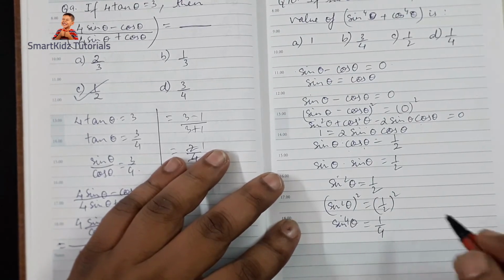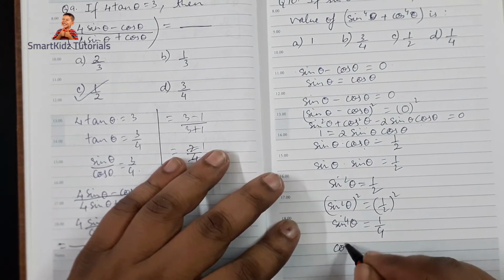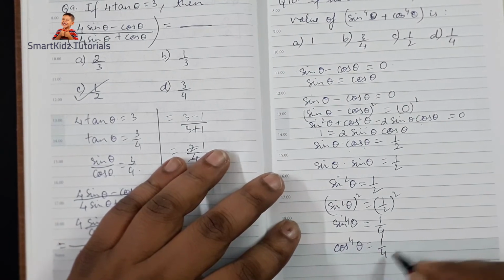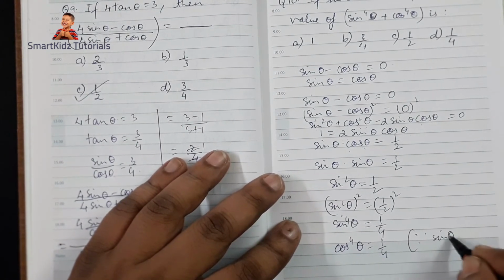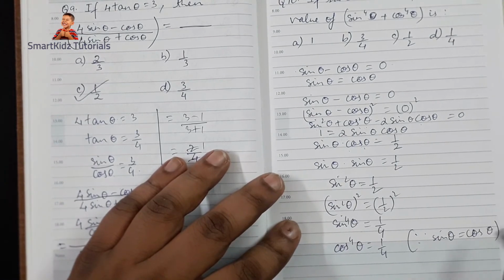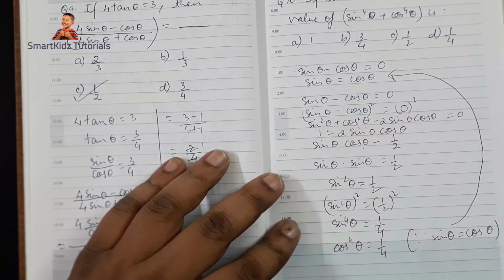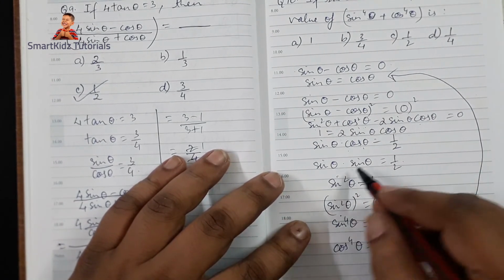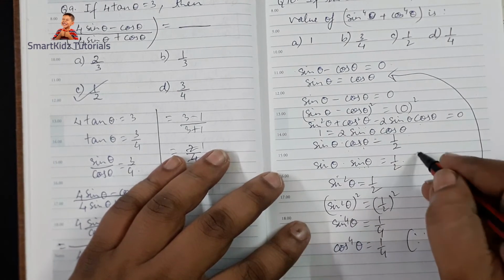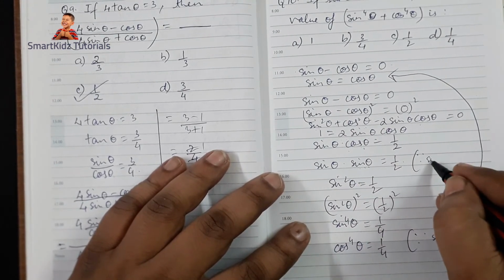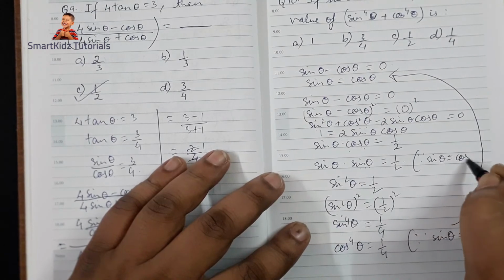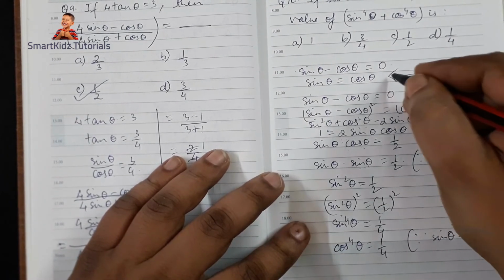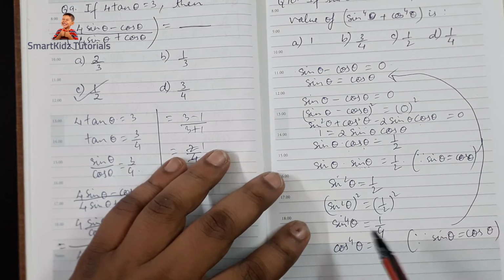Now we know that sin theta is equal to cos theta, so similarly we can write cos raised to 4 theta is equal to 1 upon 4. Why? Since sin theta equals cos theta, which we found over here. We have been using this a number of times. Here also we used this, where we replaced cos theta with sin theta, since sin theta equals cos theta. So now we know sin raised to 4 theta is 1 upon 4, and cos raised to 4 theta is 1 upon 4.